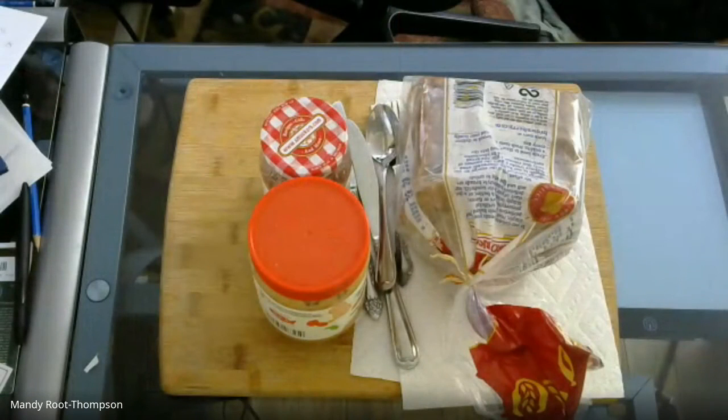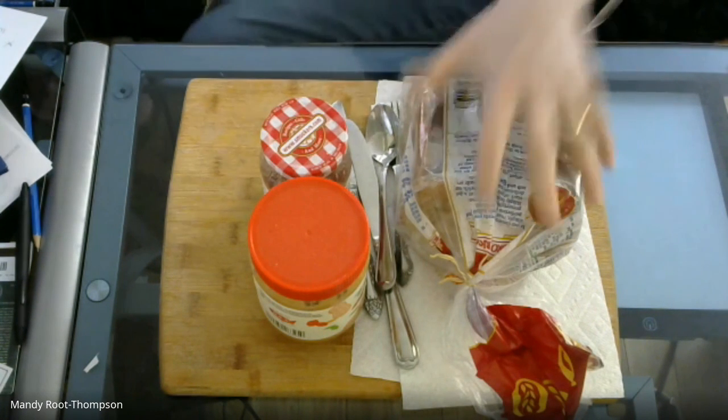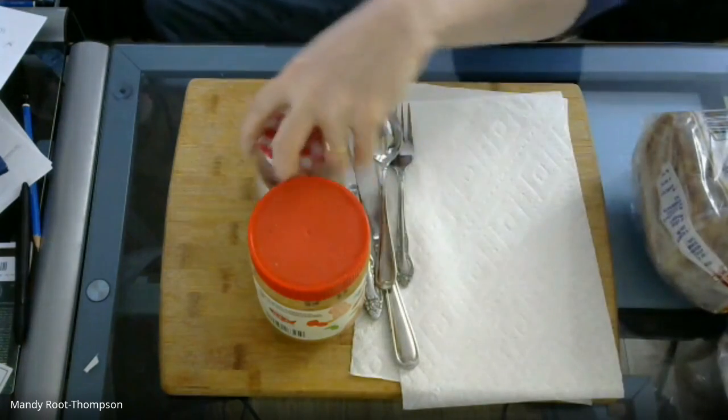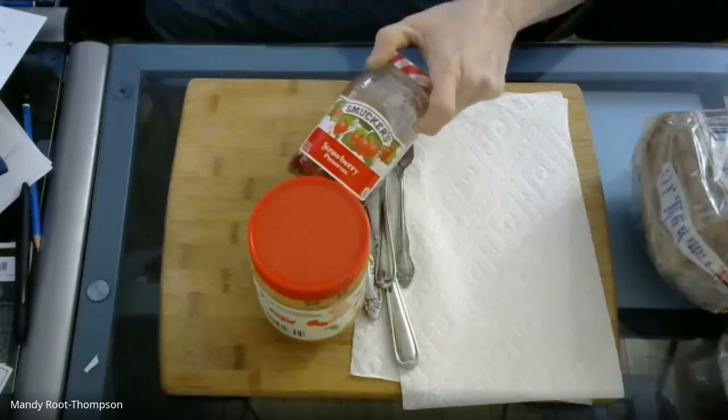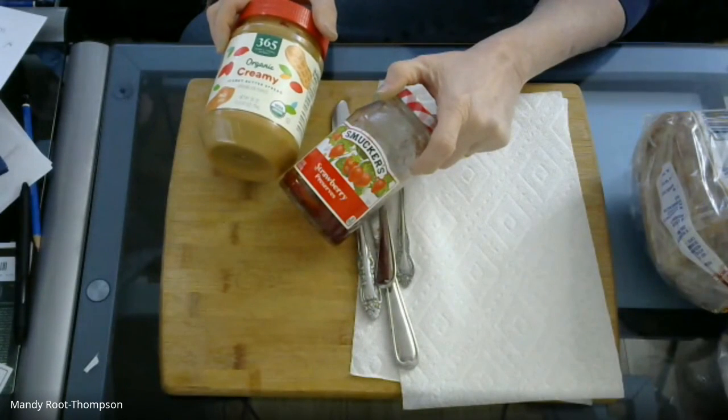As soon as I find my other camera. Okay, there's my lunch camera. All right. So what we are going to do, and what you guys are going to also do on your own, is I have all the fixings here for a peanut butter and jelly sandwich.